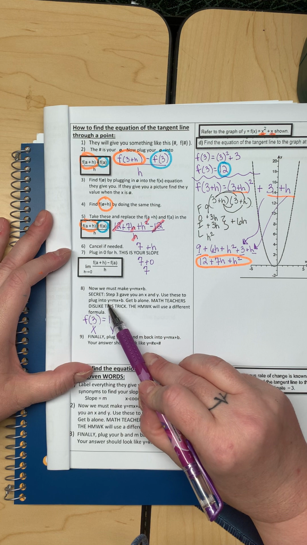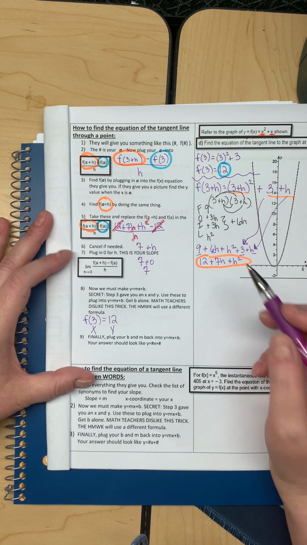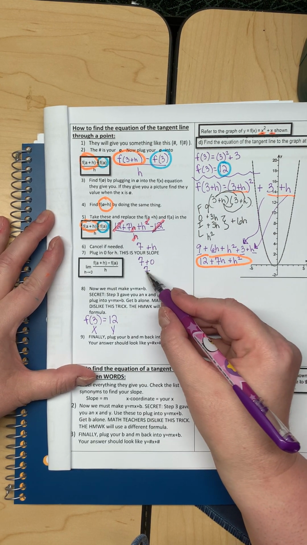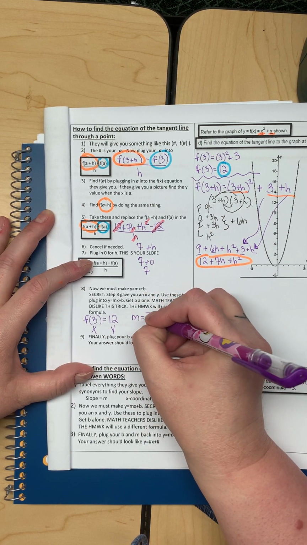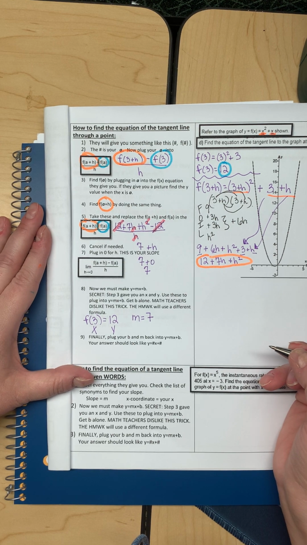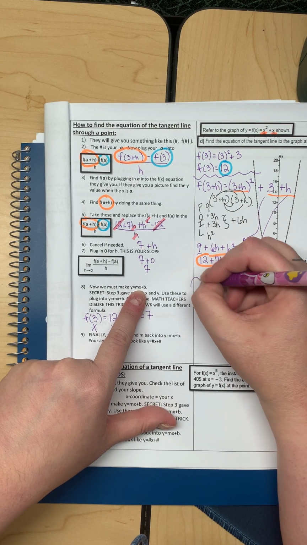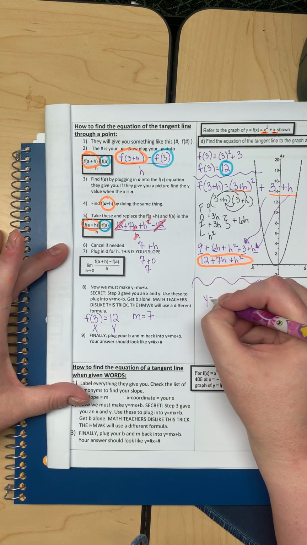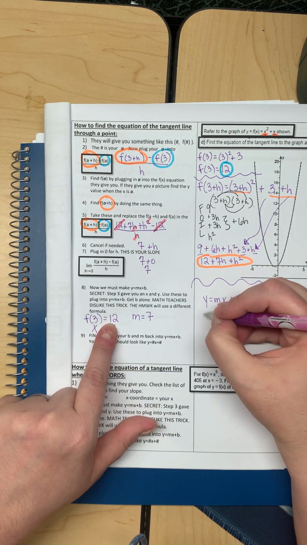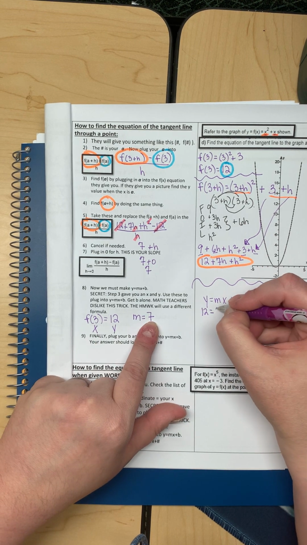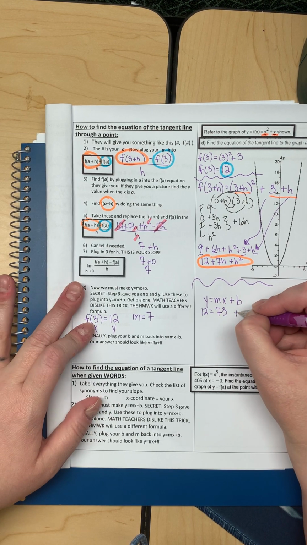Well, which one of these letters, y, m, x, b, is the slope? It's the m. So this 7 that we got in step 7, awkward, is the letter m. It's our slope of the tangent line. So what we're going to do is we're now going to plug these into y equals mx plus b. Where y is the 12, m is the 7, x is the 3, B is, we don't know B.